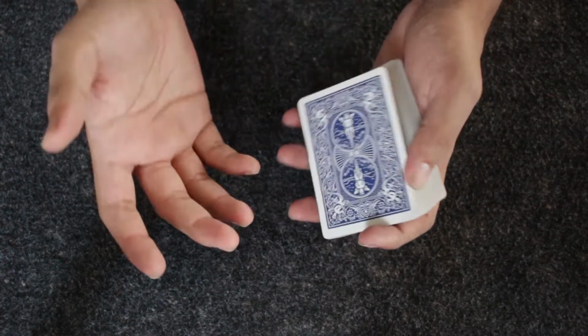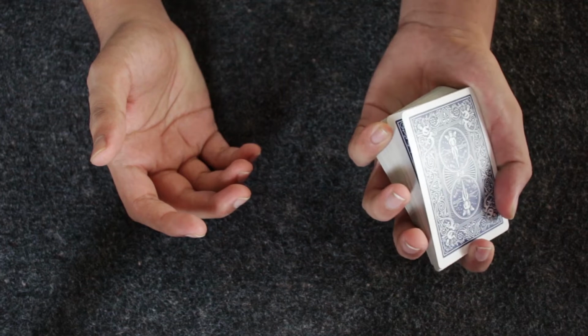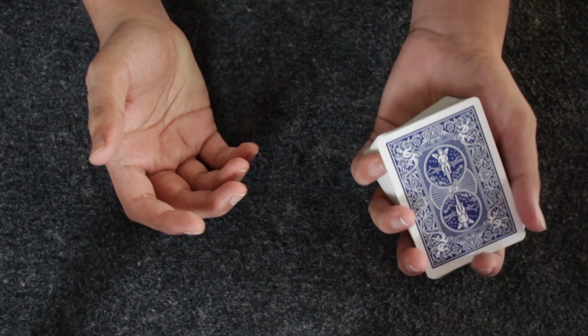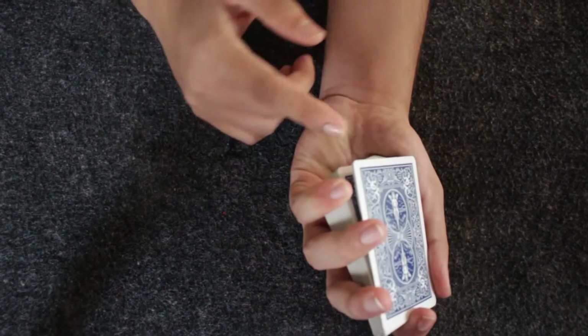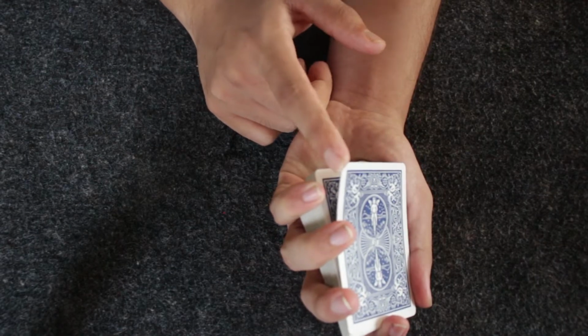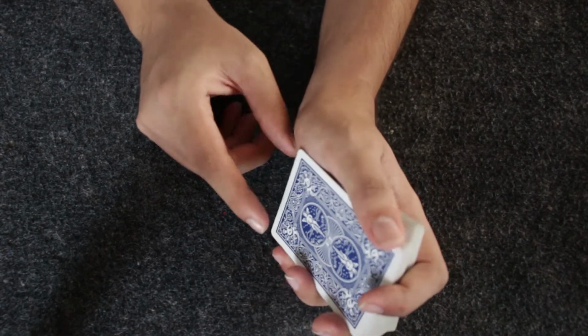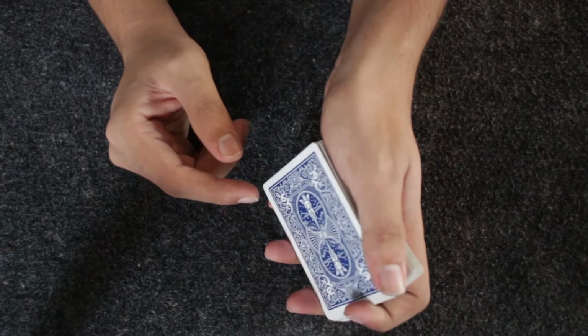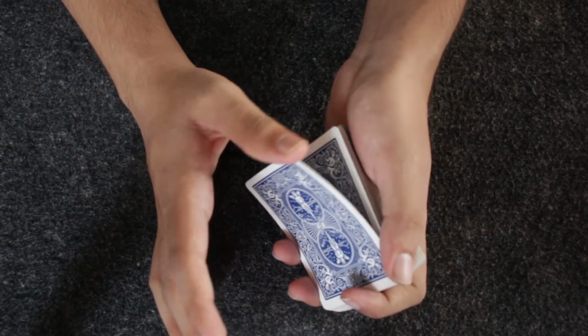And then after doing the false shuffles, all you're going to do is take a break under the top two cards and lift these two cards as one, just a little bit. You're not going to lift them much, just a little bit, enough so that you can use your thumb to get a good grip at this corner.